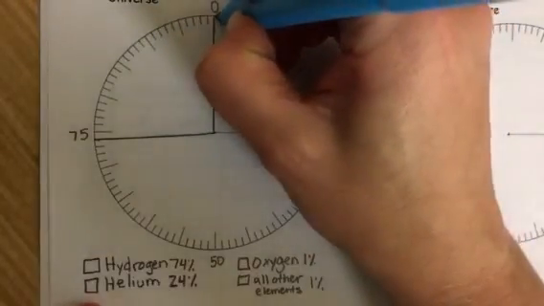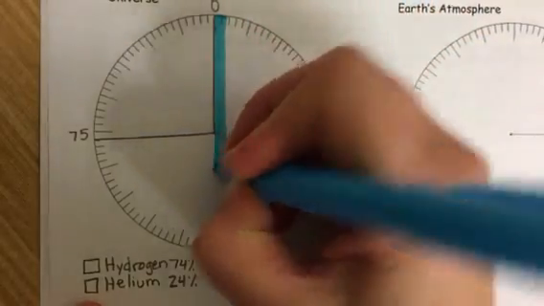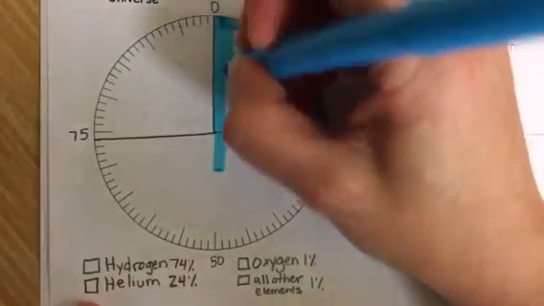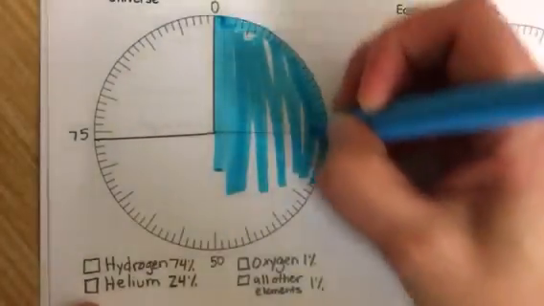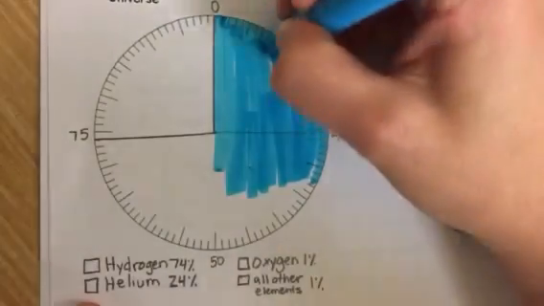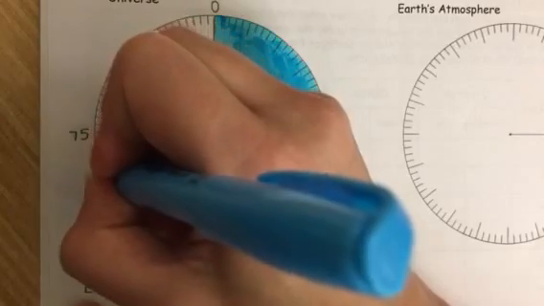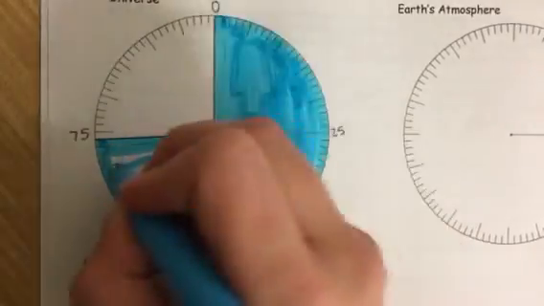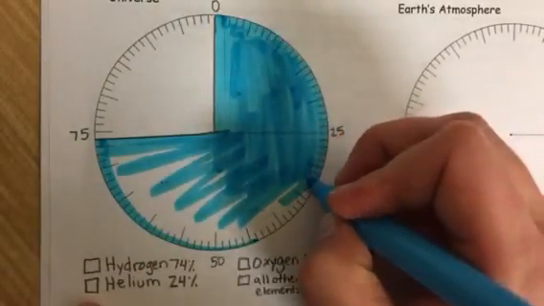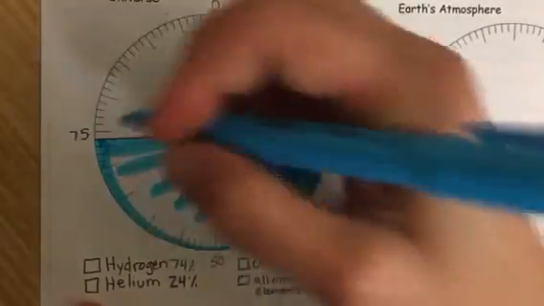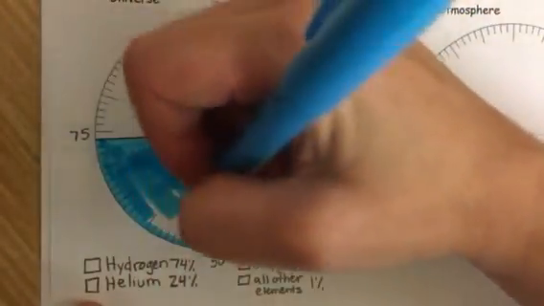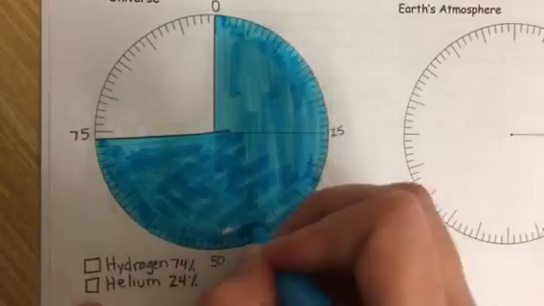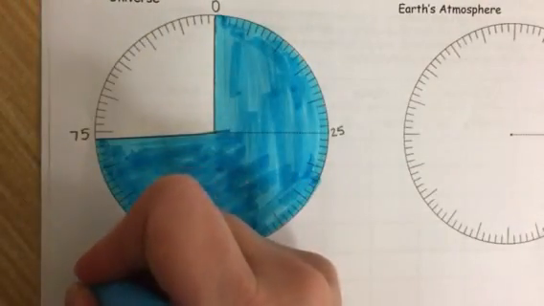Make sure you color nice and neat. Make sure that you also indicate what color you used on your key.